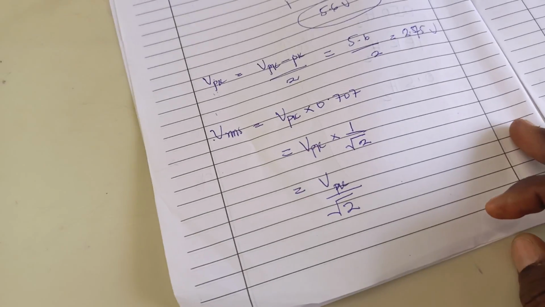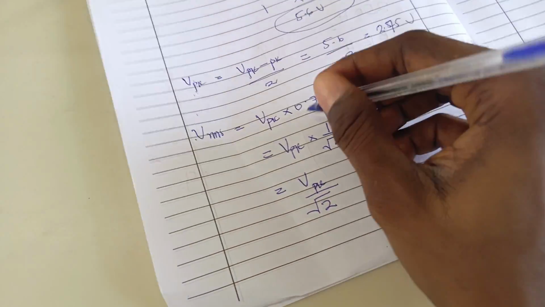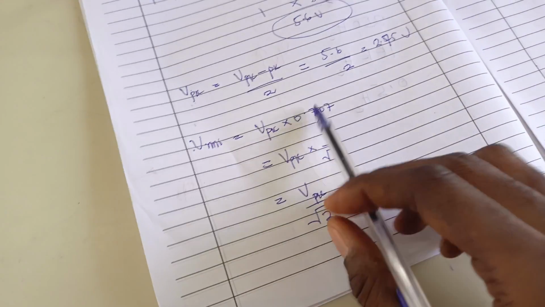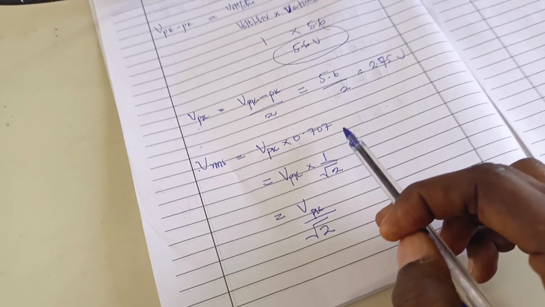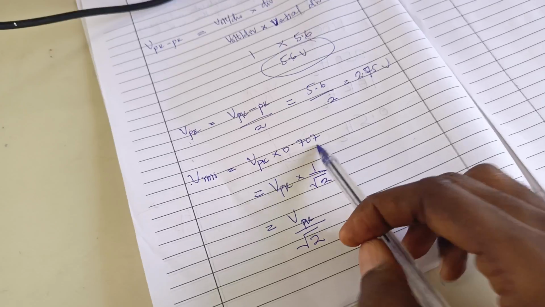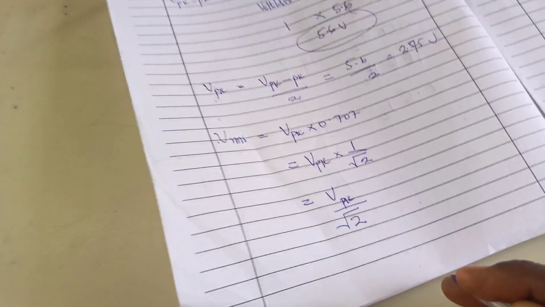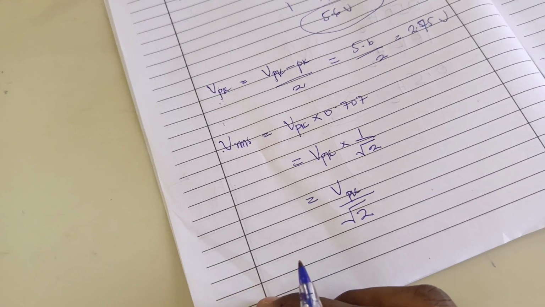So the answer you have here, you multiply it by 0.707 or 1 over root 2, or you can divide the answer by root 2, which is the same. So that's how you find root mean squared.